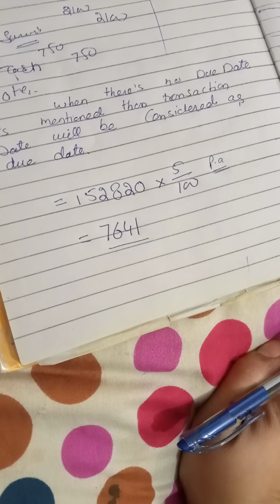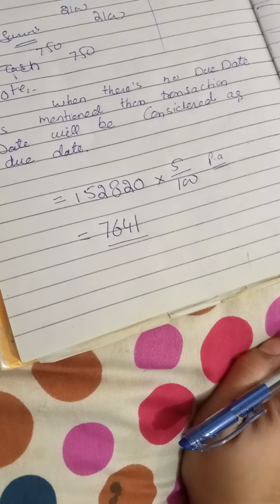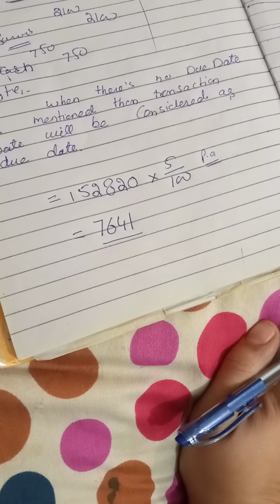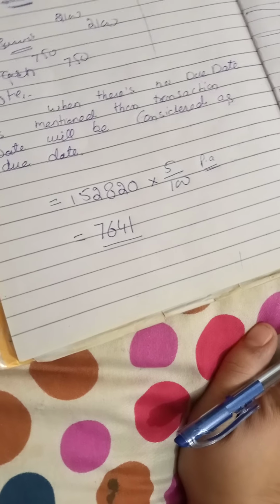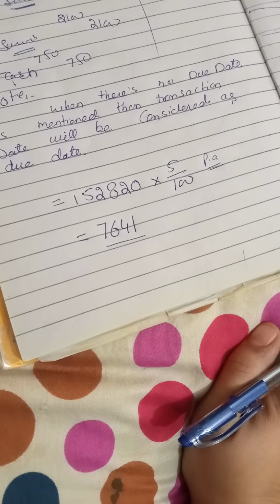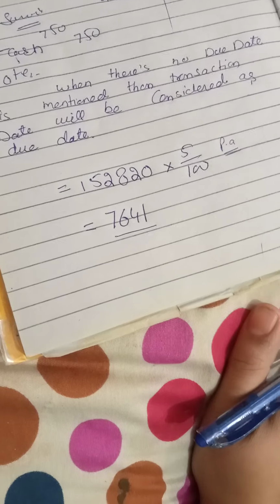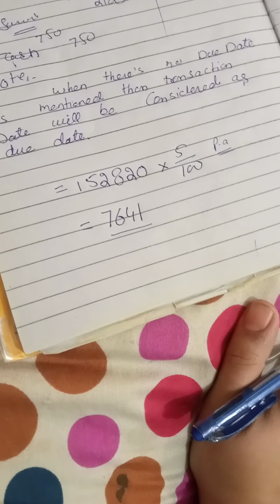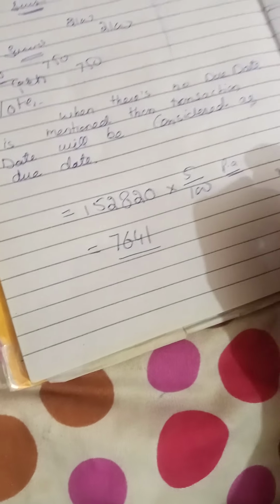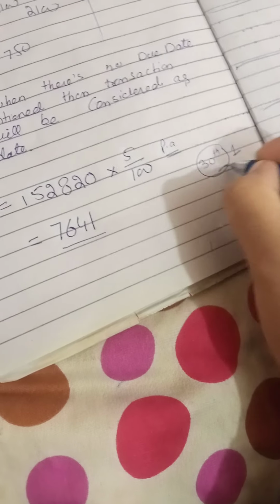Why? Because I have to calculate the interest for that specific day on which I am closing my account. Already I told you there are two basic things. One is principal and second is interest. First of all, I want to know how much I have to pay to that specific person, and second, I want to know how much interest I have to pay on that day. I only want to calculate the interest for that specific day, for one day, for 30th September. I just want to know how much interest becomes due for only one day.